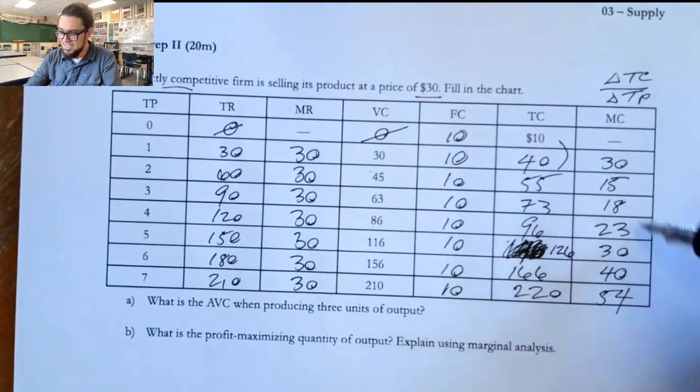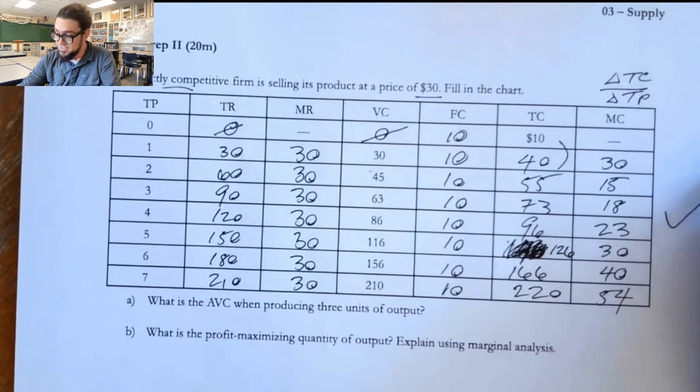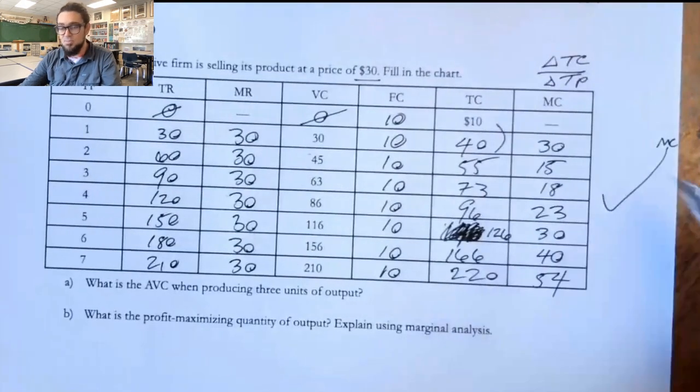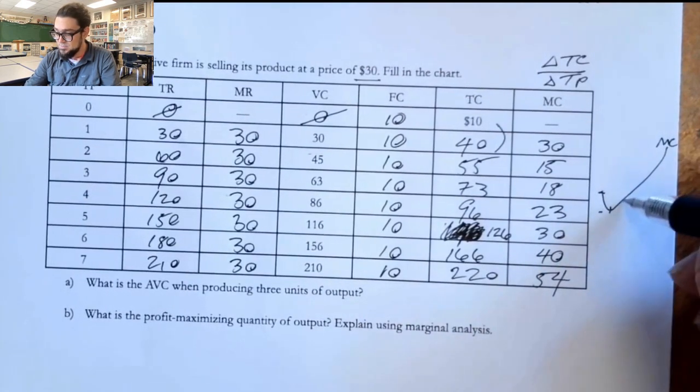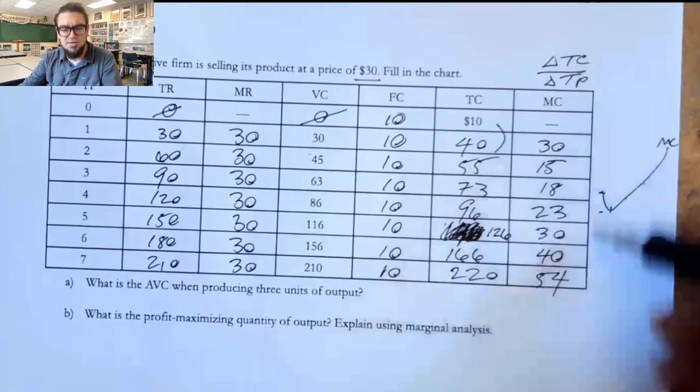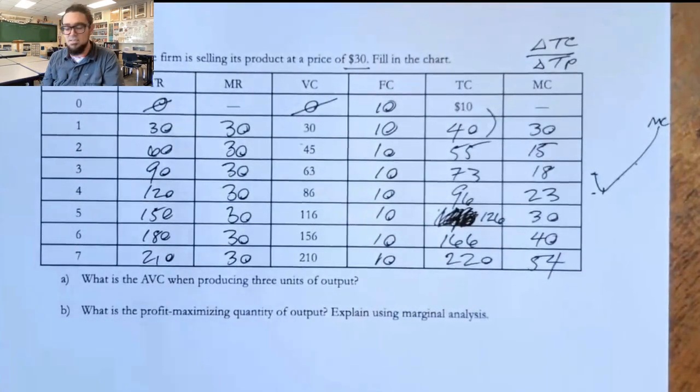So 30, 15, 18, 23, 30, 40, 54. It comes down, so that would be like 30, and then hits its minimum here, that's like 15, and then it comes back up again throughout the range. So it does behave like a marginal cost curve we would expect.